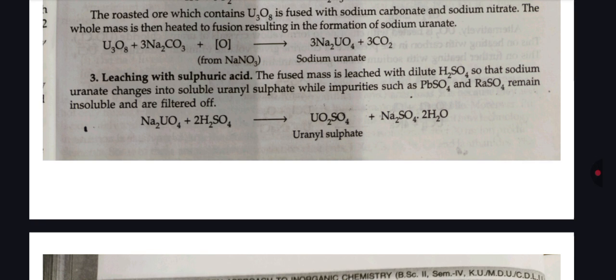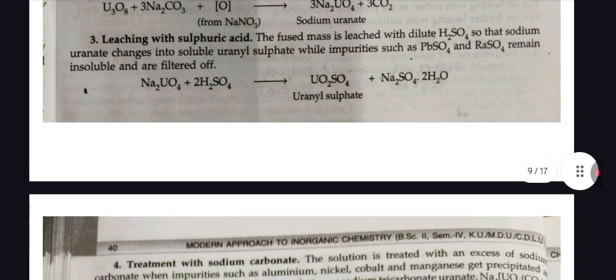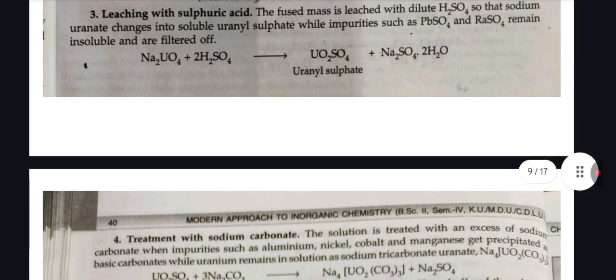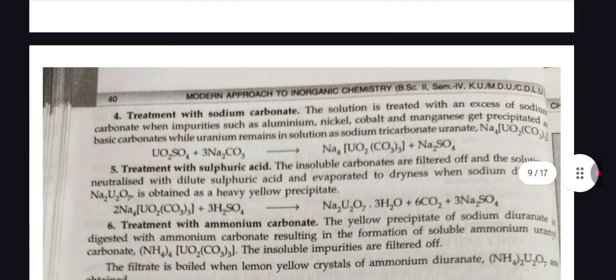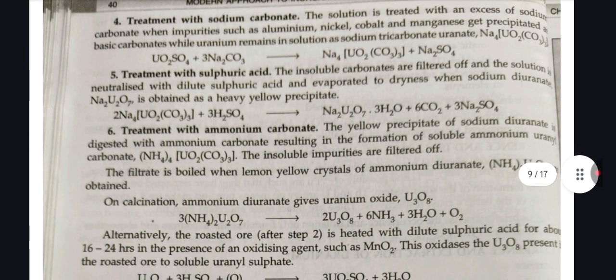The whole mass is then heated to fusion, resulting in the formation of sodium uranate. Leaching with sulfuric acid. The fused mass is leached with dilute sulfuric acid so that sodium uranate changes into soluble uranyl sulfate, while impurities such as PbSO4 and RaSO4 remain insoluble and are filtered off. Treatment with sodium carbonate. The solution is treated with an excess of sodium carbonate, when impurities such as aluminium, nickel, cobalt, manganese get precipitated as basic carbonates, while uranium remains in solution as sodium tricarbonate uranate.